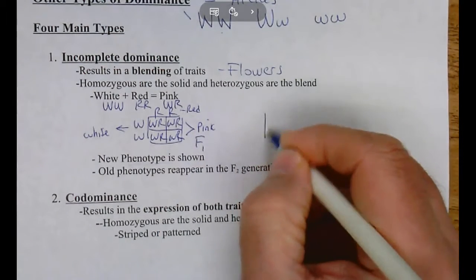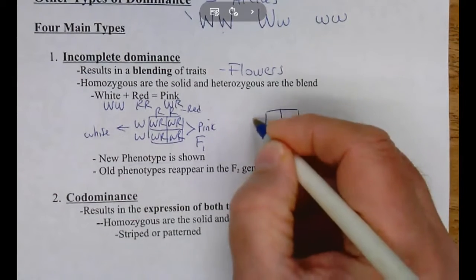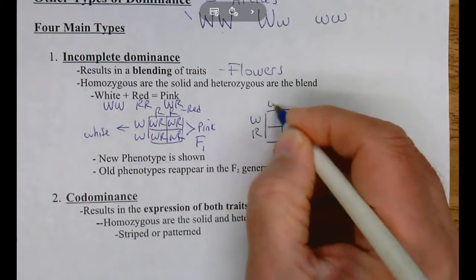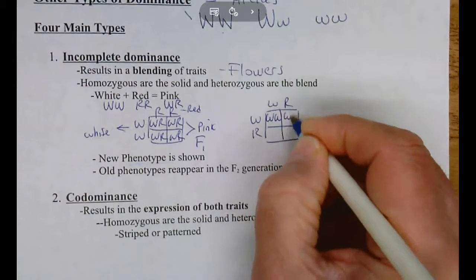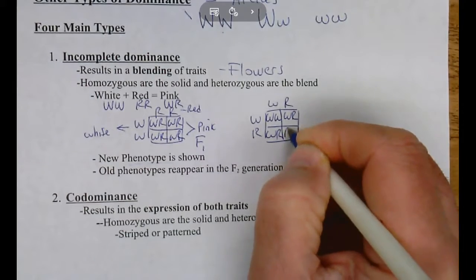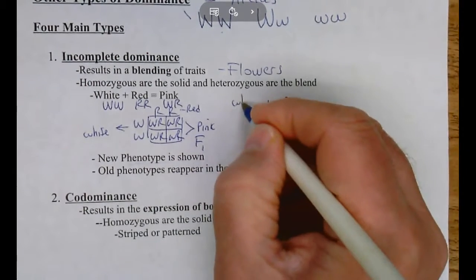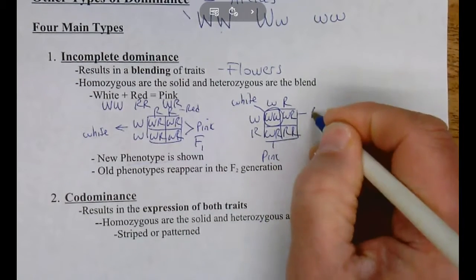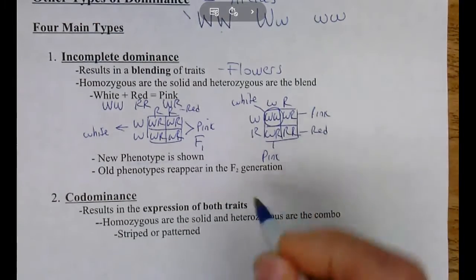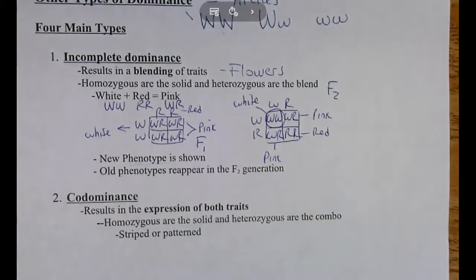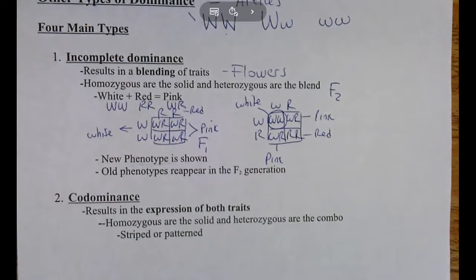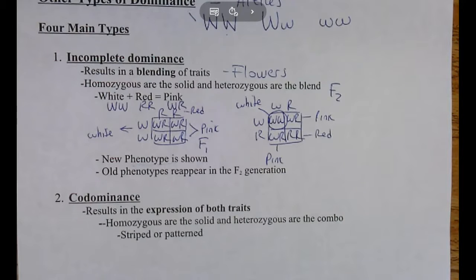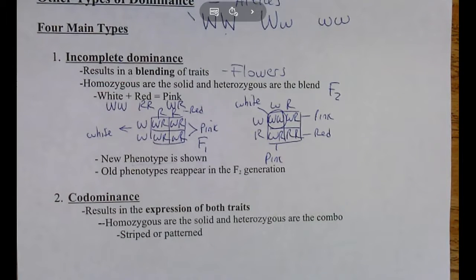But what's interesting is if we did it again, if we took those same flowers and crossed a WR and a WR, we would have a WW, WR, WR, and an RR. So here we'd have a white, these both would be pink, and this would be a red. In the second generation, called the F2 generation, we have a reappearing of the traits. We have 50% of the new trait, the blend, and 25% white and 25% red. That's called incomplete dominance. So you have a blending of traits in incomplete dominance.